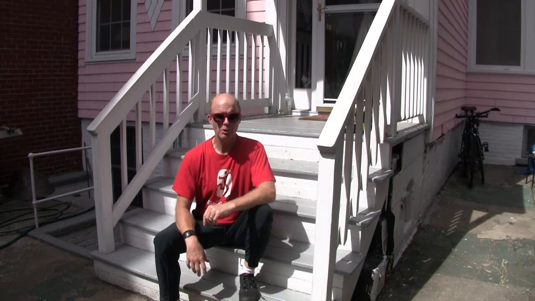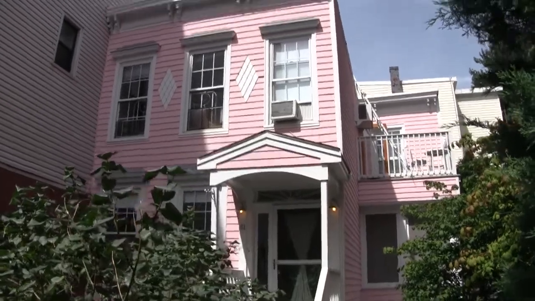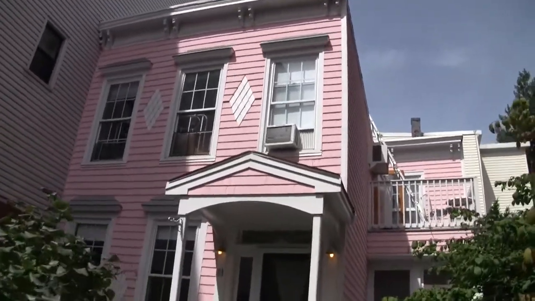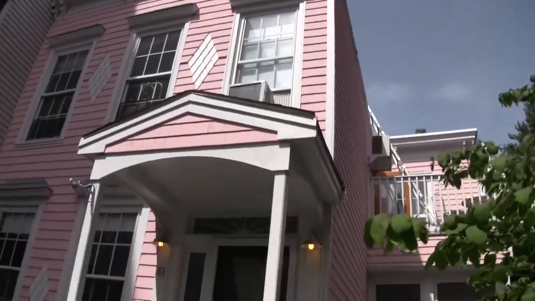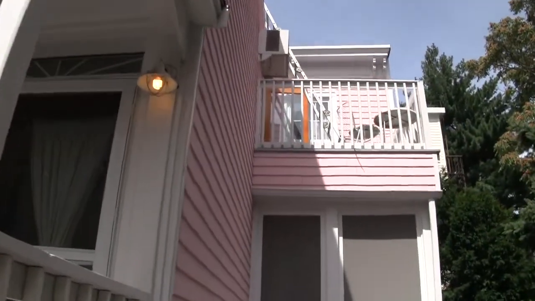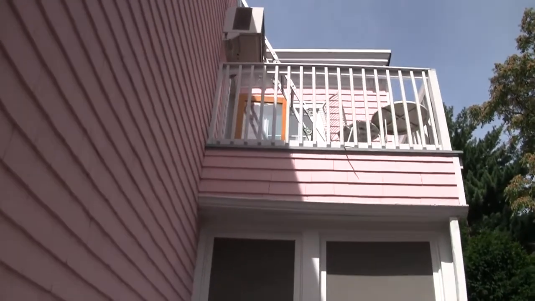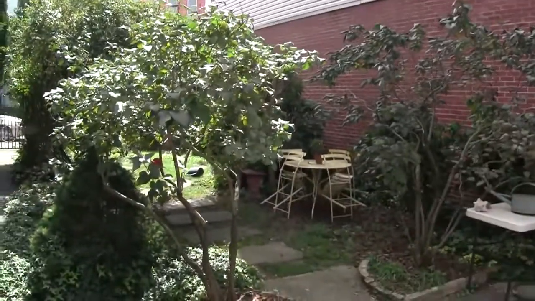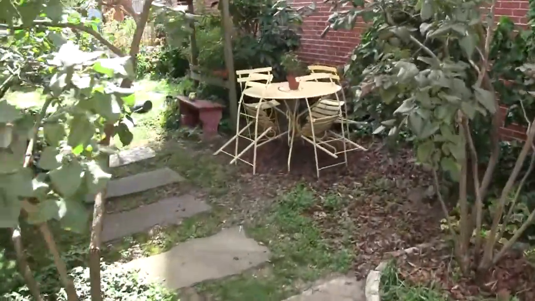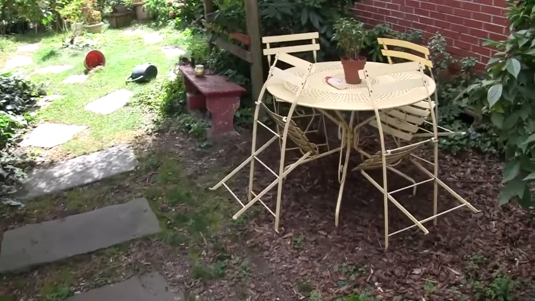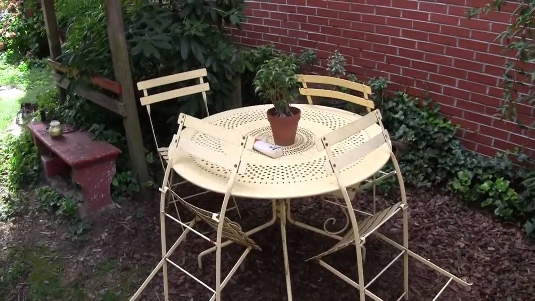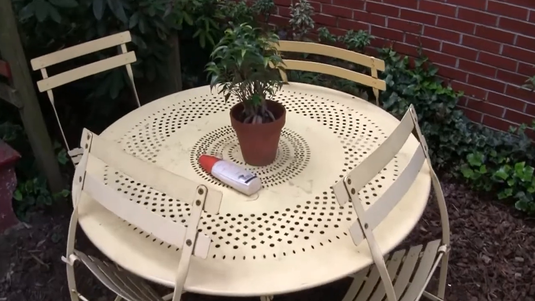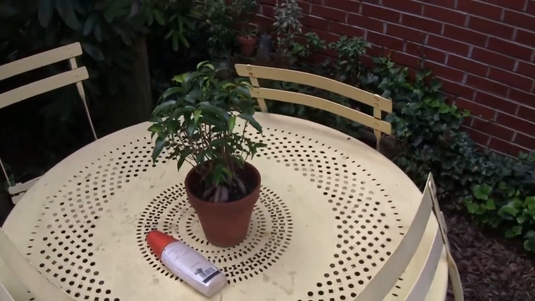So, well, first off, let me show you some quick shots of my house. I like my house. So, this is my pink house on Norman Avenue in Brooklyn. I won't spend much time on it, but this is my balcony, one of my favorite places. I might film a scene from there. I've got a front yard, which is very nice. Here is my yellow table, complete with one of my bonsai plants. Maybe I'll film a scene from here.